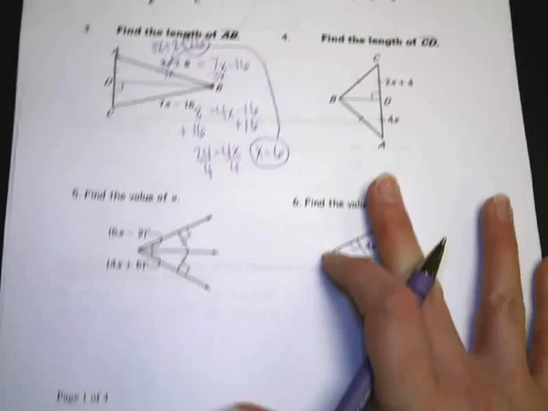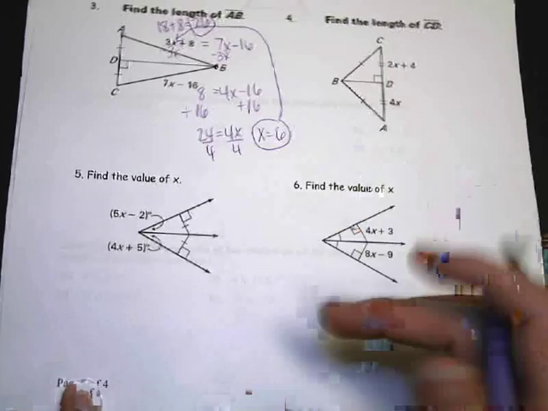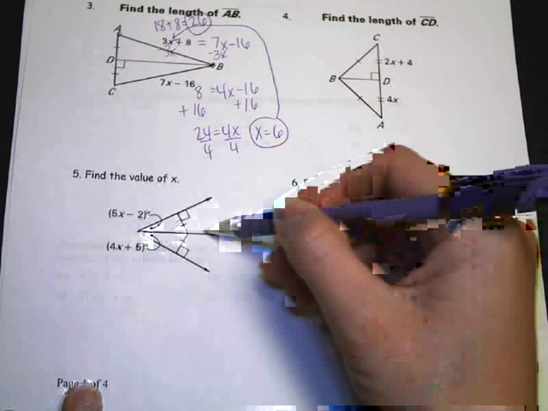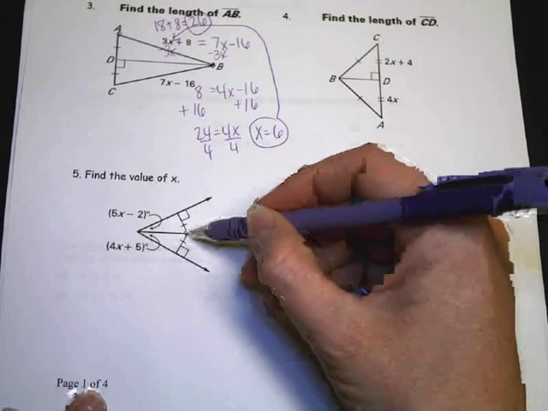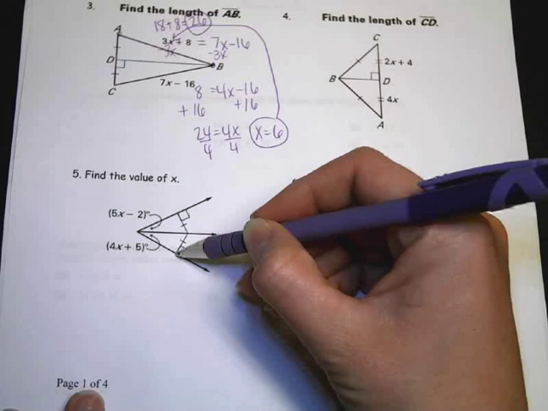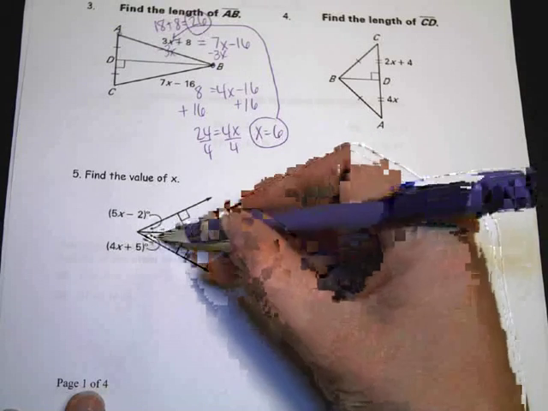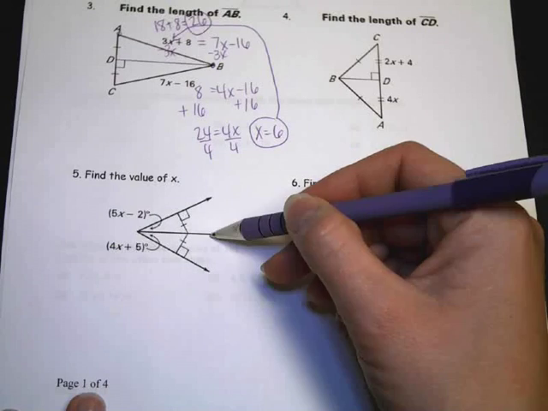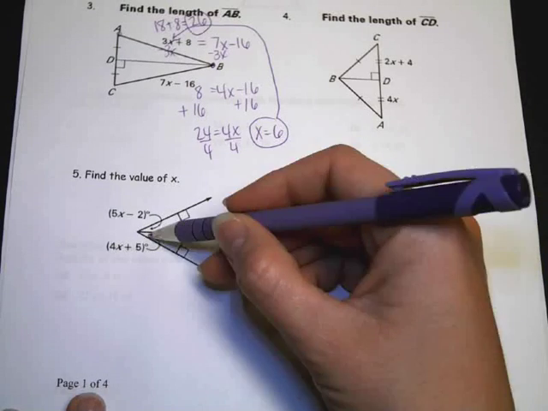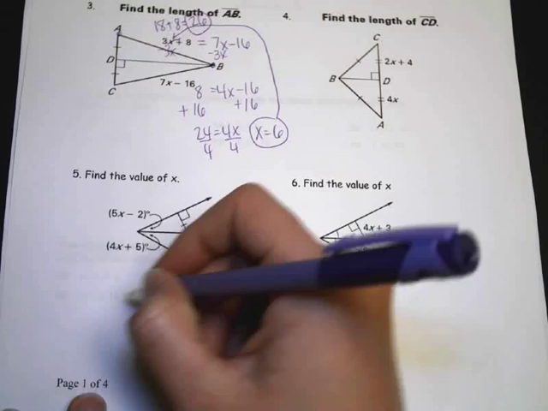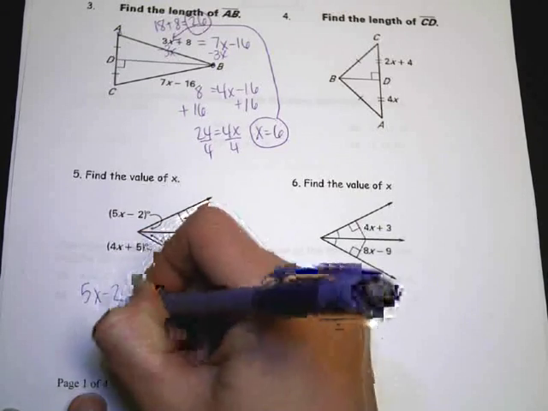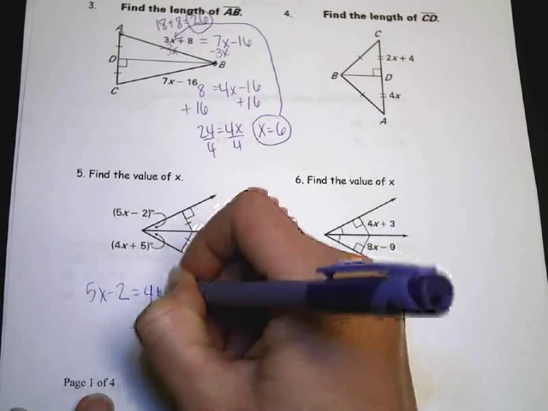Number 5, I know that if this line right here is equidistant and perpendicular to either side of the angle, then it's called an angle bisector. If it's an angle bisector, then the 5x minus 2 is equal to the 4x plus 5.